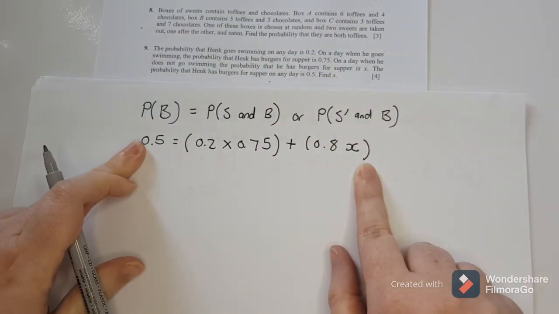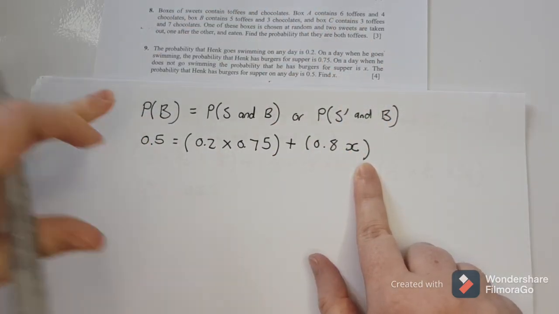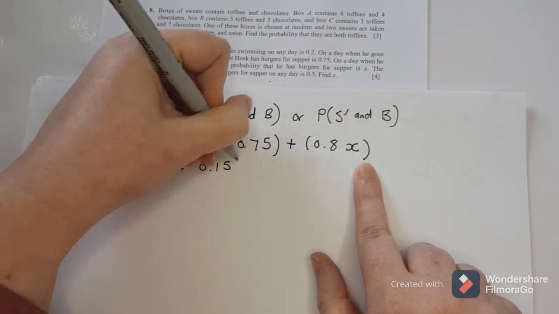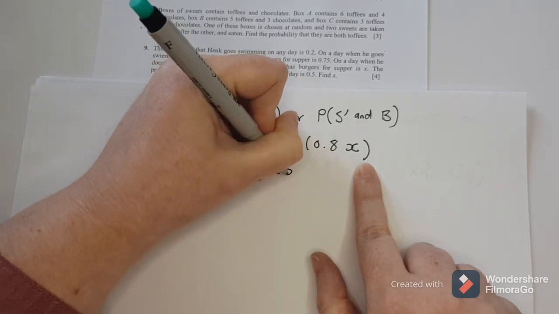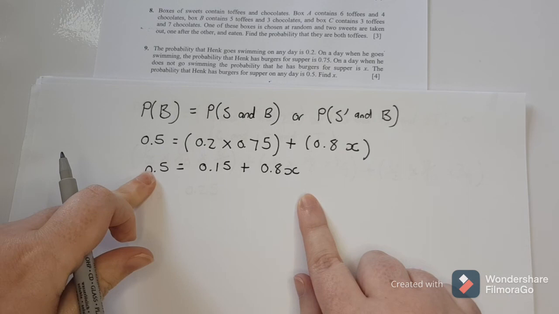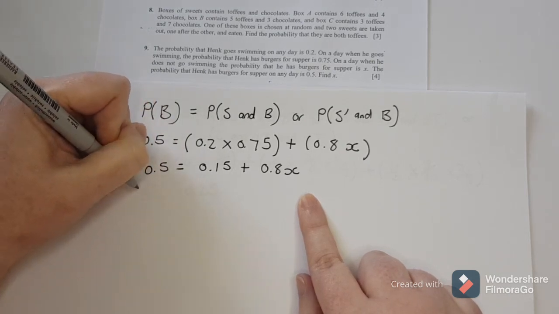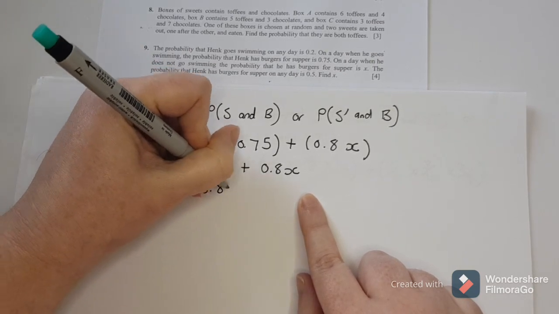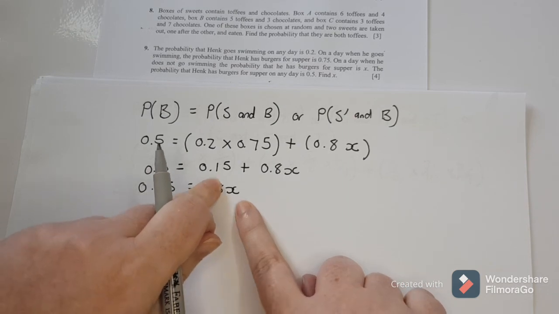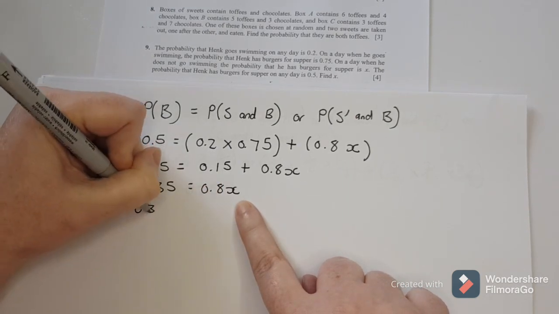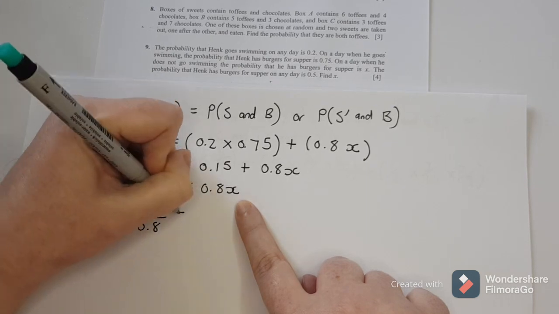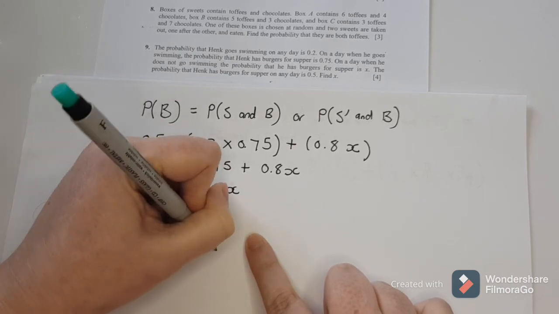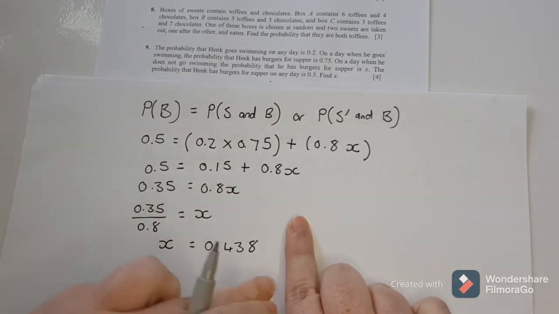So now I have an equation that I can solve for x, because I have 0.5 equals 0.15 plus 0.8x. And if I move that over to that side to subtract, I get 0.35 equals 0.8x. And now to get x on its own, I'm going to divide my 0.35 by the 0.8. And I end up with an answer of x is 0.438. And now I've solved for x.